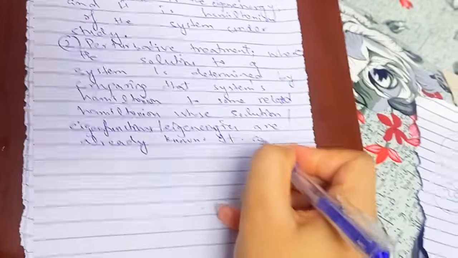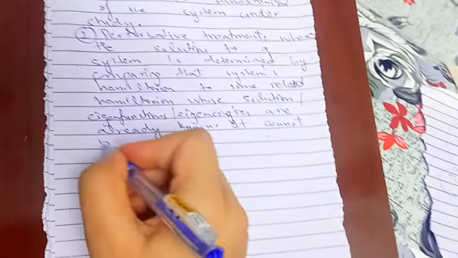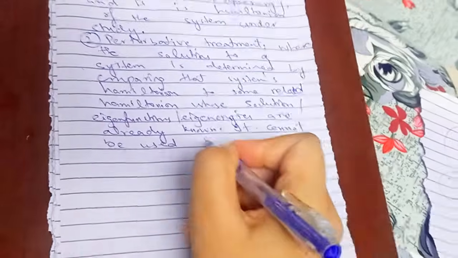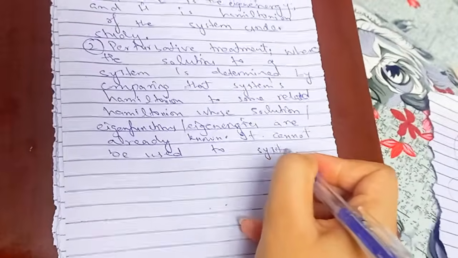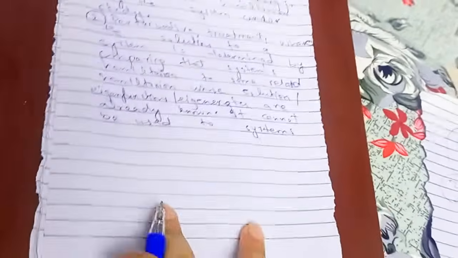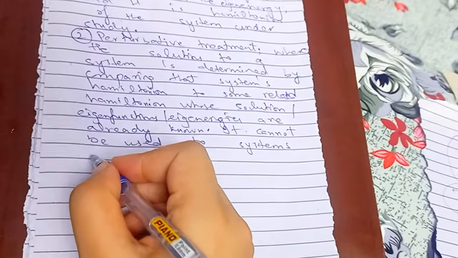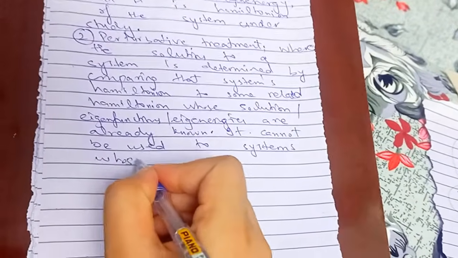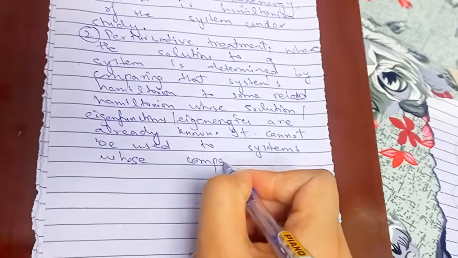It cannot be used for systems whose comparison doesn't exist.